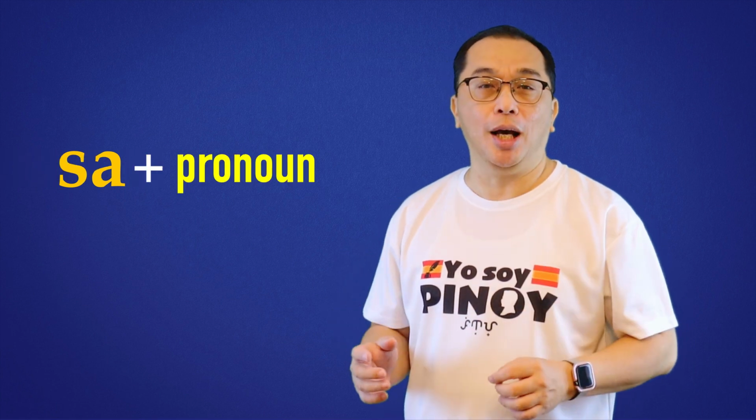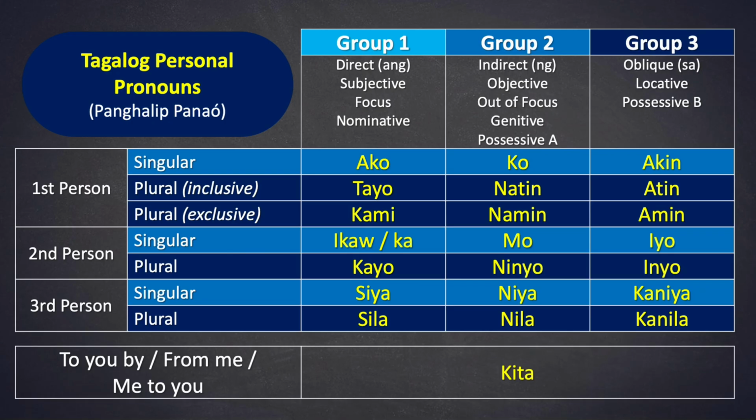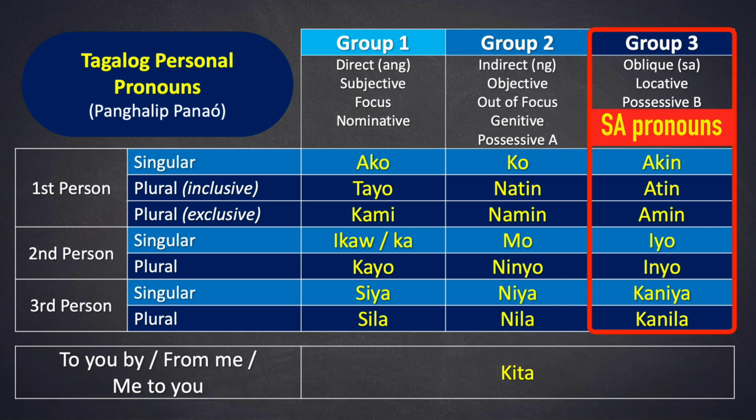Alright? Now, let's move on to our next sentence pattern. In this pattern, we will combine the marker sa with a personal pronoun. And the pronouns we will use are group 3 personal pronouns. In our lesson on personal pronouns, you will remember that group 3 pronouns are sometimes called oblique pronouns or locative pronouns or possessive pronouns. Some linguists even call them the sa pronouns. Looking at these charts, I hope you can appreciate the connection between the case markers and the personal pronouns. Now, let's move on to our next sentence patterns.